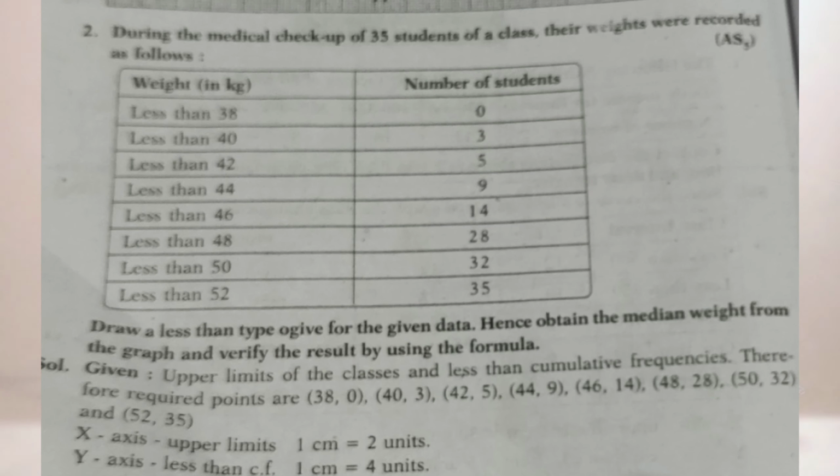So during the medical checkup of 35 students of a class, their weights are recorded as weights less than 38, less than 40, less than 42, less than 44, like that, up to less than 52, and the number of students 0, 3, 5, 9 up to 35. So here the frequency values are increasing continuously. By seeing this question, we can easily find out that they are given less than, which means upper boundaries, and the values increase from top to bottom. That's why they are given less than cumulative frequency. By seeing the figure or data, we can understand like that.